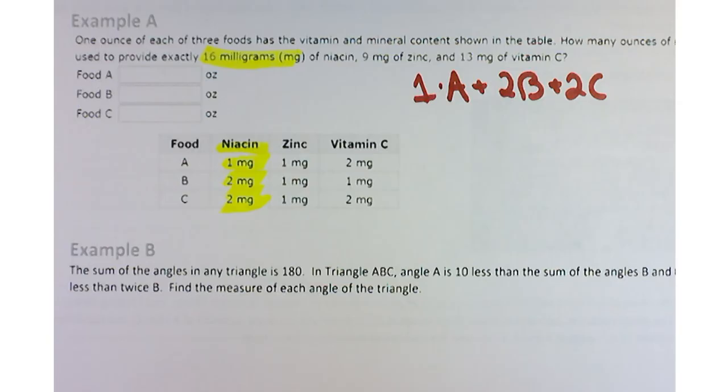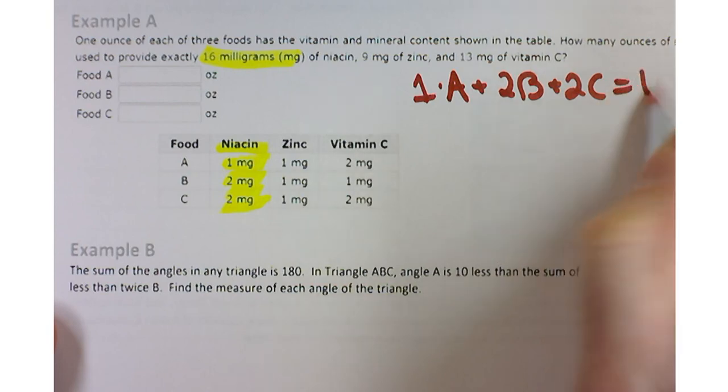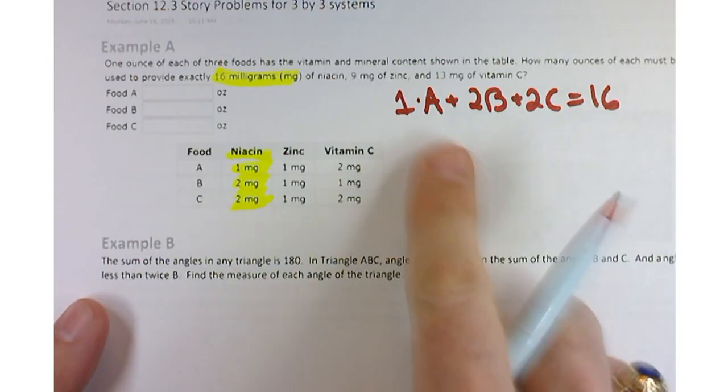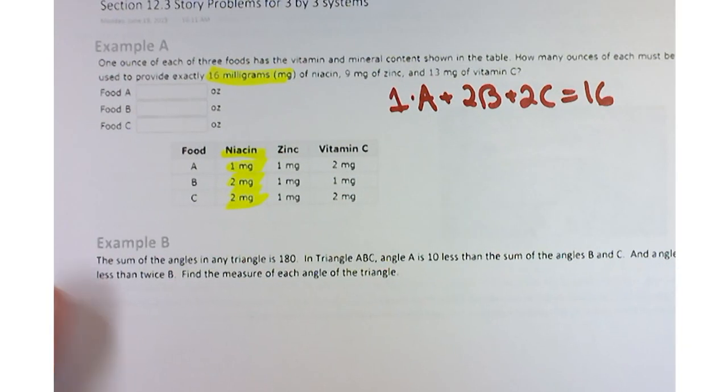When I total that up, what should I end up with? 16, there you go. That's what we're looking for: some combination of A, B, and C that's going to add up to the 16 milligrams of niacin that we're looking for. All right, not so bad.